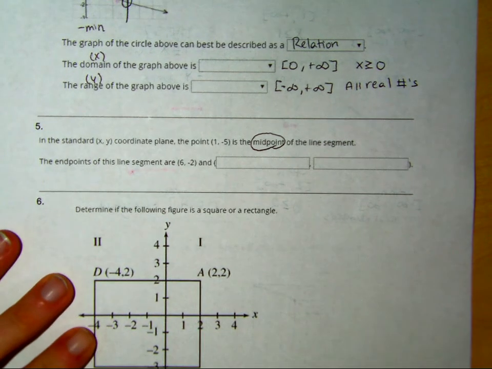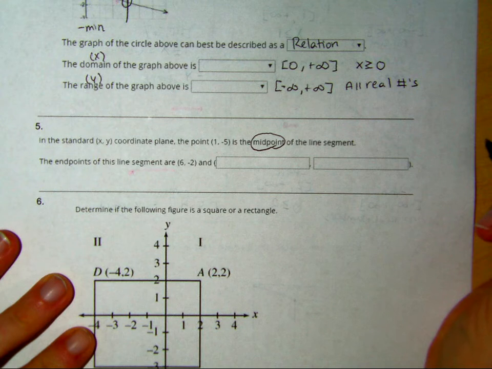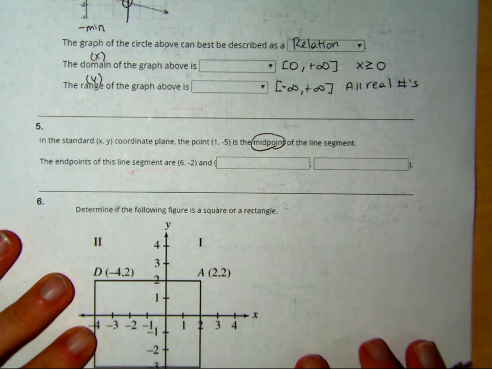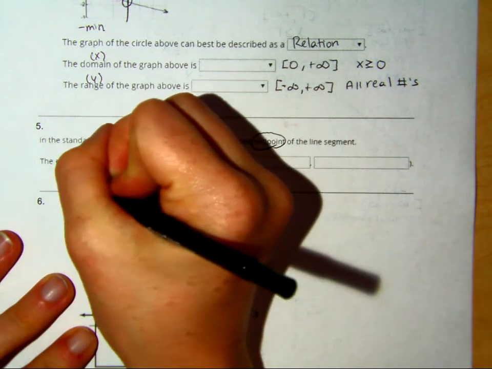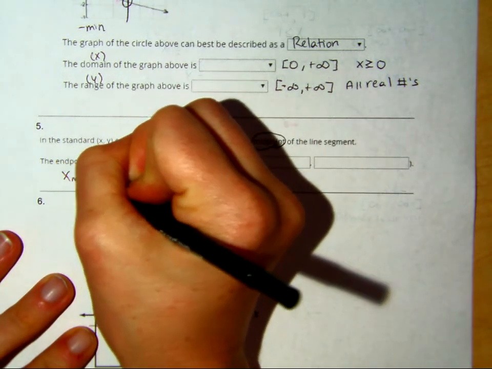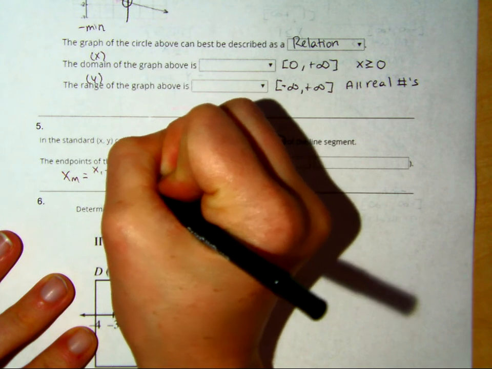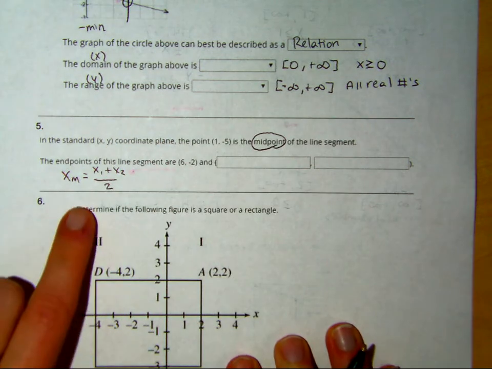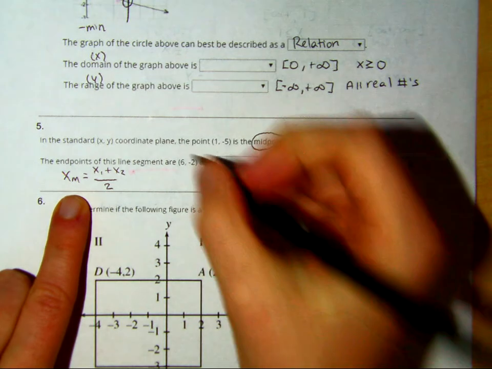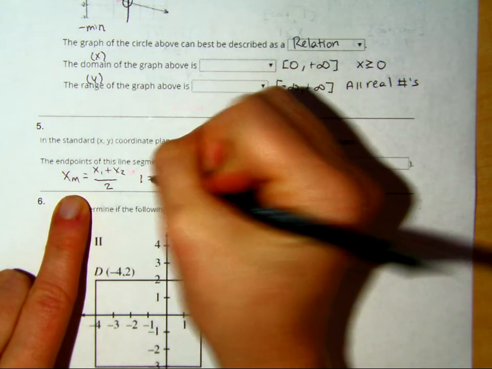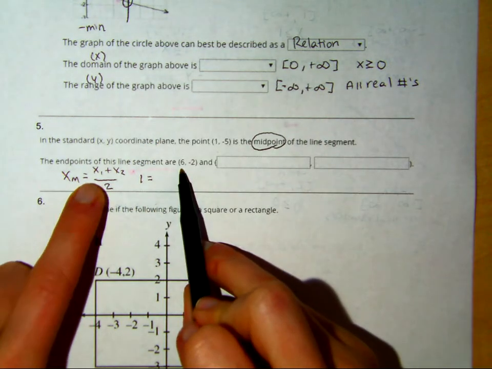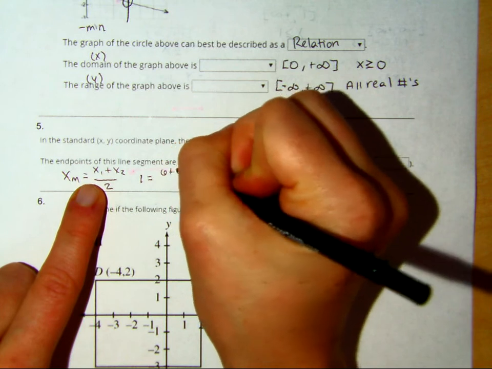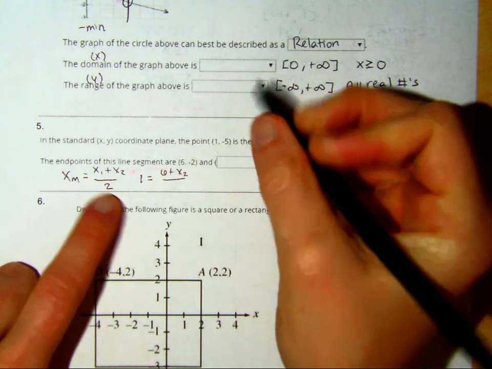So we know that midpoint just means the middle or average. So we want to find the middle x value and the middle y value. So we can break that into two equations. So we have x, the midpoint, equals the endpoints added together divided by 2. My midpoint x value is 1. My endpoint that I know is 6. I don't know my other endpoint, and I have to divide by 2.